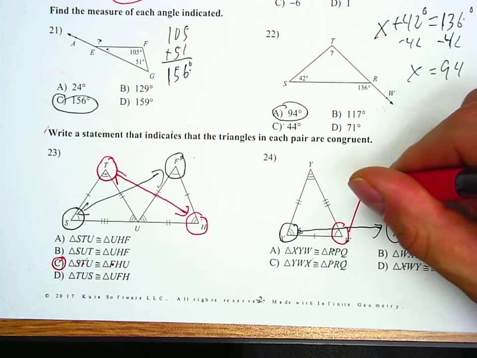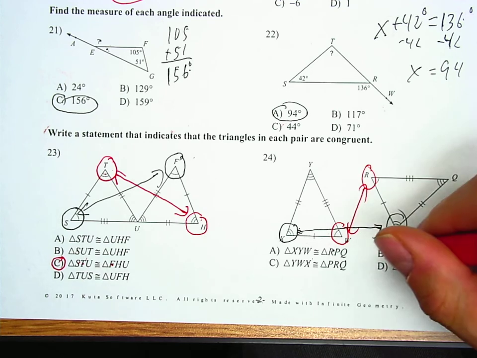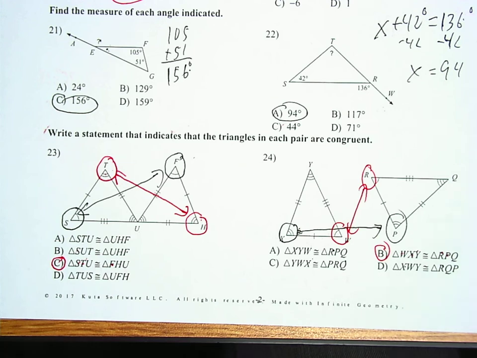Let's check it with the other letters here as well. W should go with R. So it says X with P, W with R, and Y with Q. That's the correct option, letter B. So that is what you're talking about here with this question 23 and 24. We're asking about what goes with what.